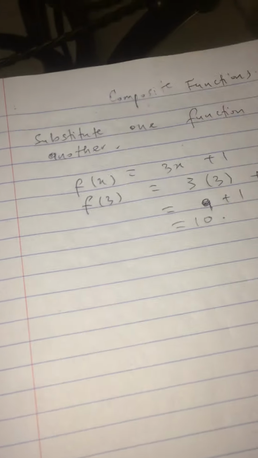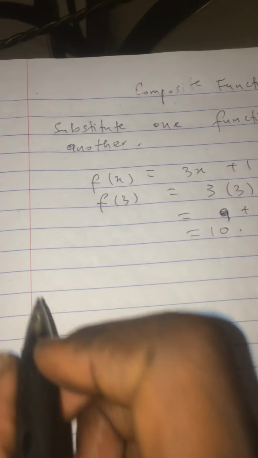So remember when we had things like f of x is equal to 3x plus 1. If we want to calculate f of 3, wherever we say x, we're going to put the value of 3. So in this case, we have 9 plus 1, which is equal to 10. It's a similar concept for composite functions.